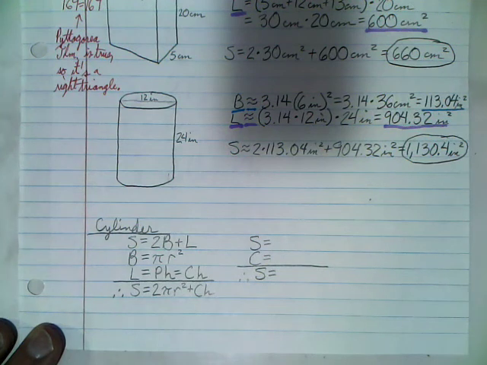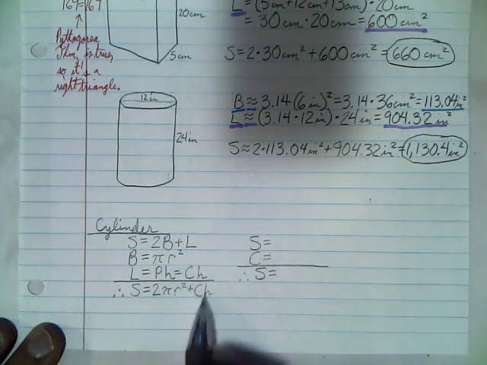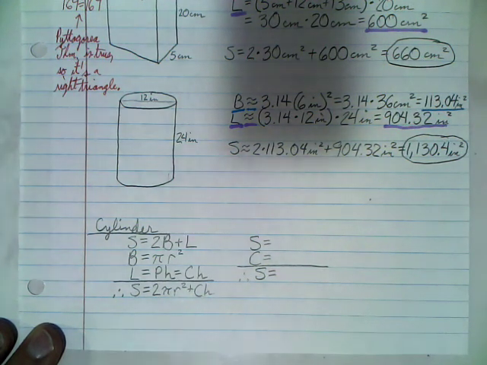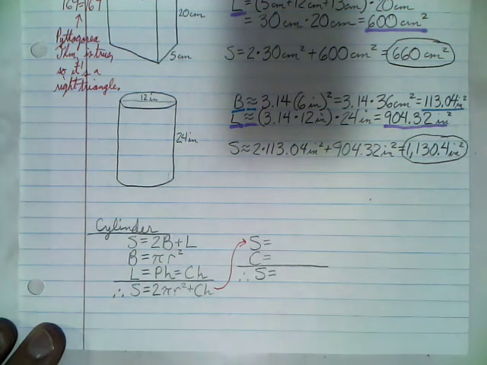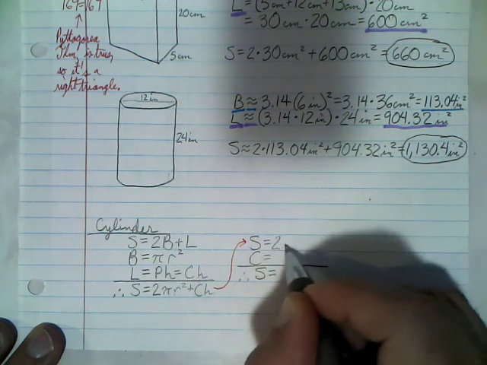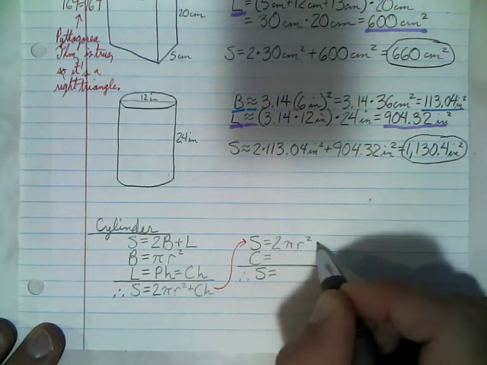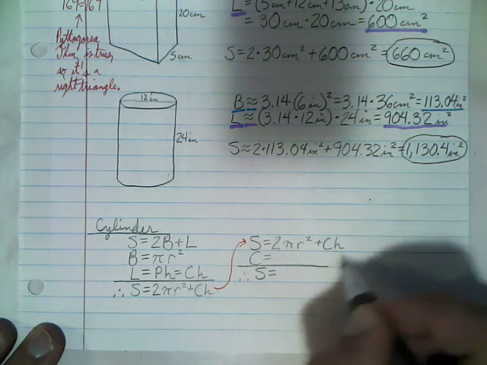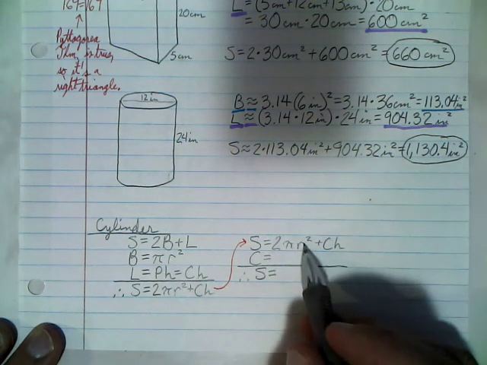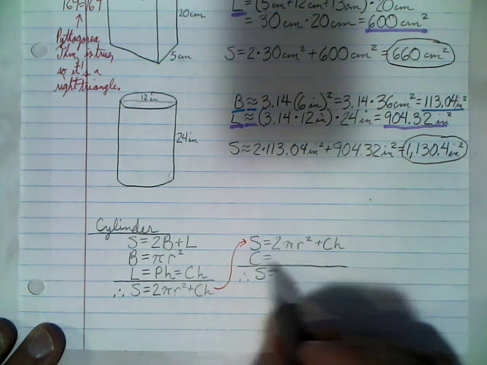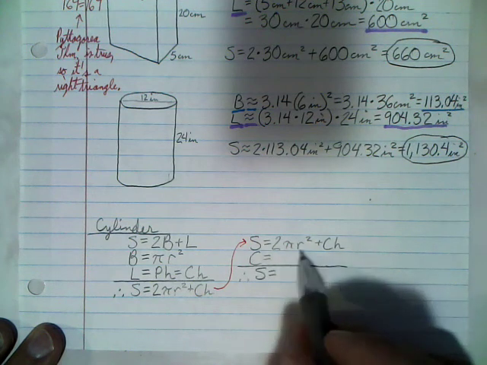However, we can take this one step further, because now if we take these results and bring them over here, we have our 2 pi r squared plus Ch. Now, since this is in terms of r, I would actually write circumference in terms of r as well, so that way we've got some consistency.